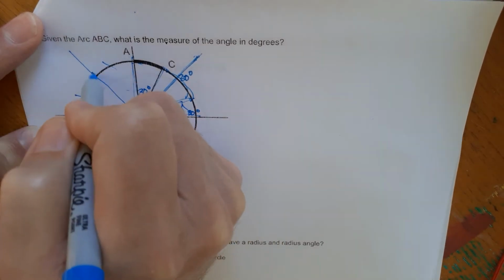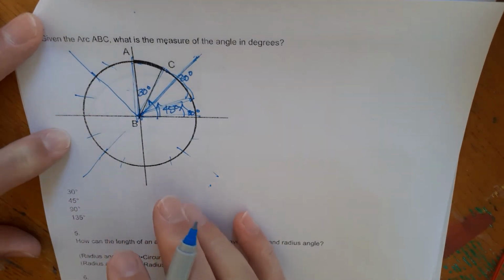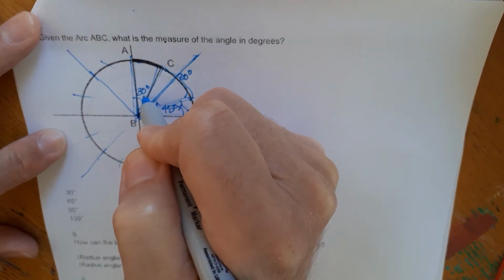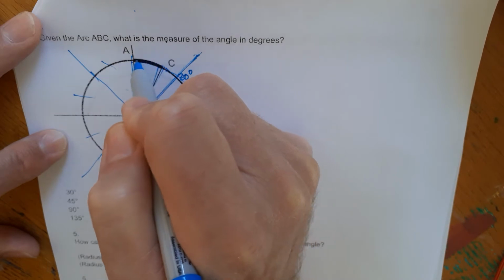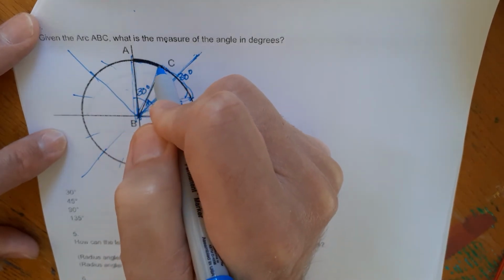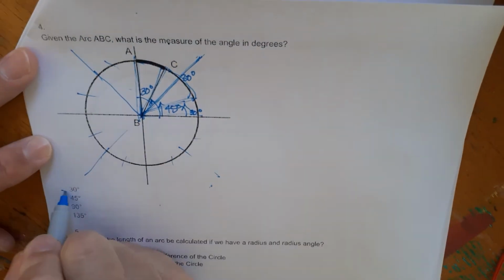So your brain is needing to sort of translate the 360 degrees of a circle into now an interior angle here, or central angle. And that is the same measurement of the angle along the arc. And now the arc is this actual portion of the circle that is in question. So 30 degrees.